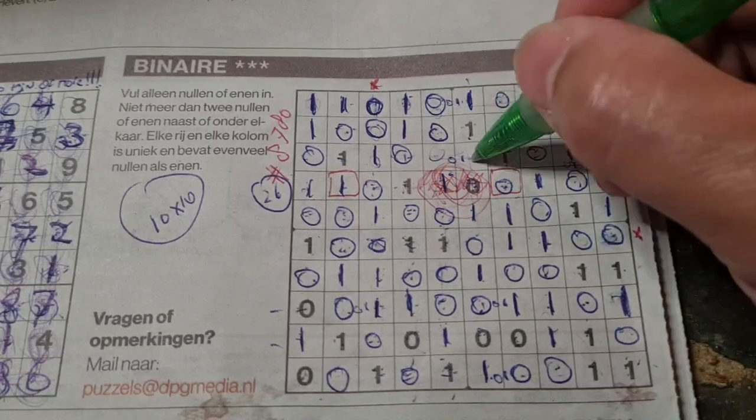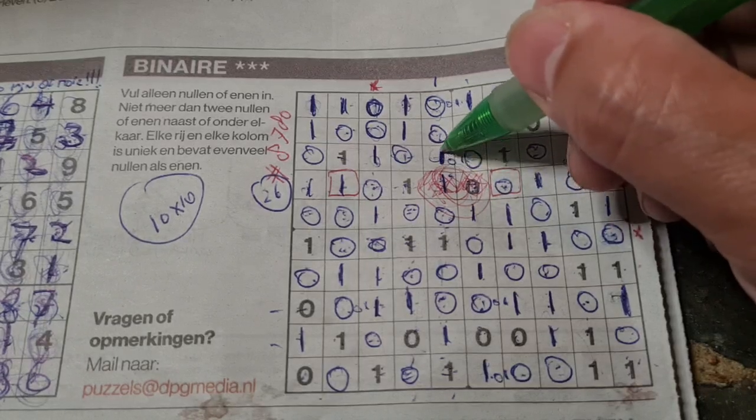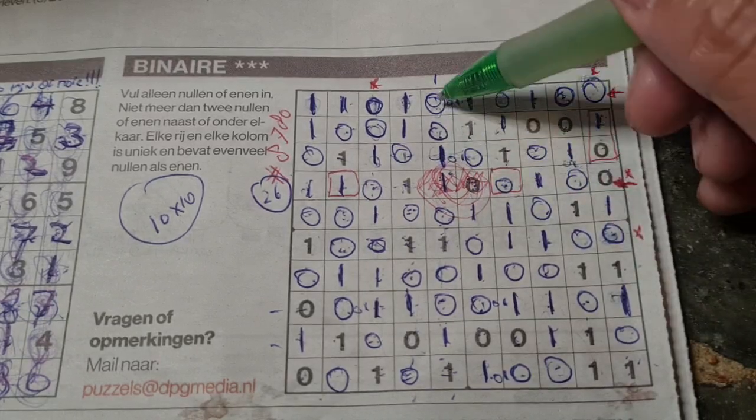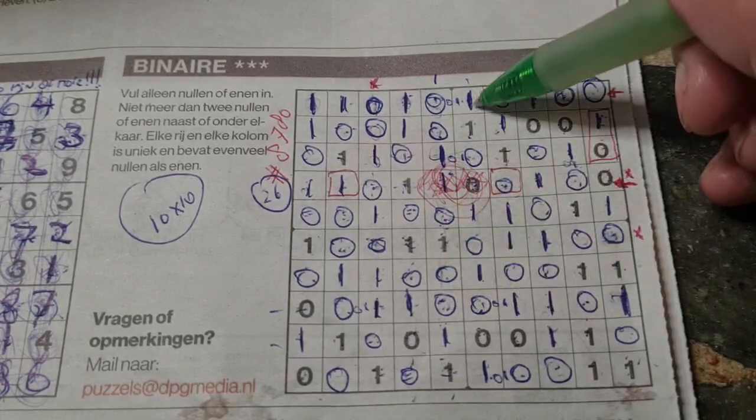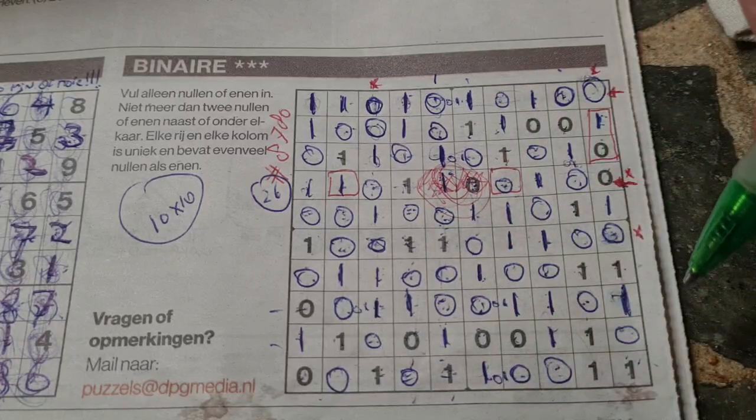We have O here, this should be a 1. Alright, double 1, here no, there no. Double O, here 1, there 1. Double check: one, two, three, four, five. Double check: one, two, three, four, five. Okay, correct. In 50 minutes.